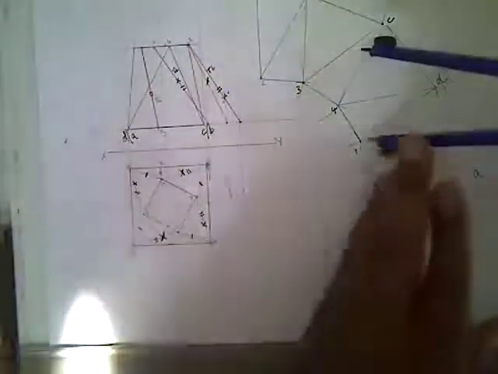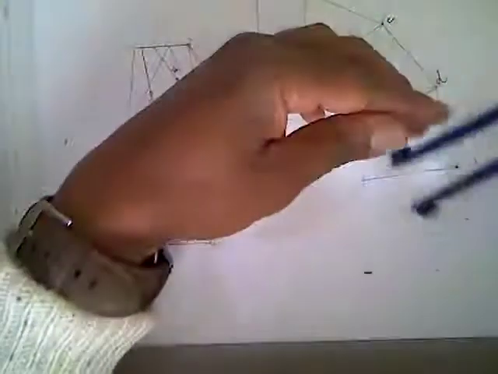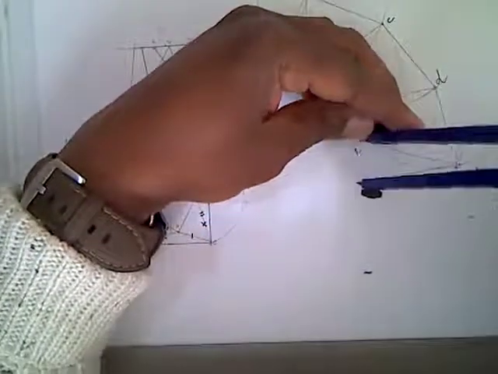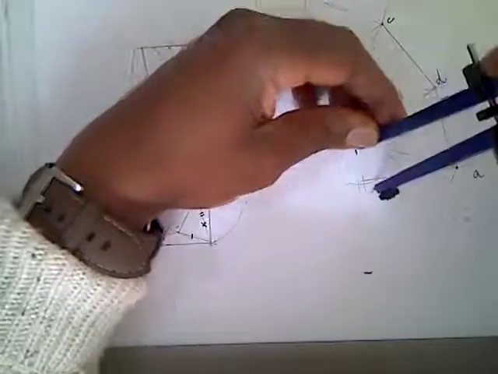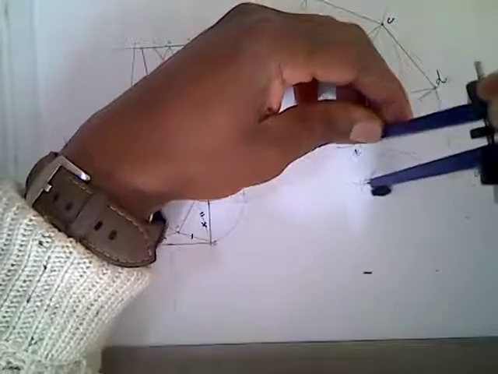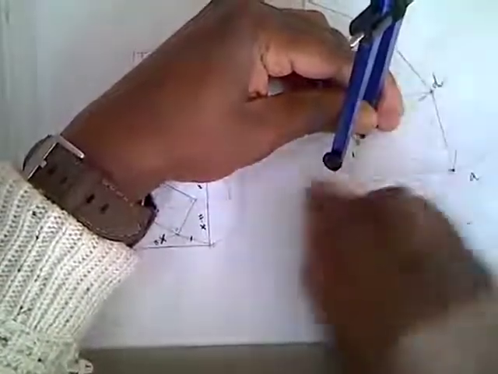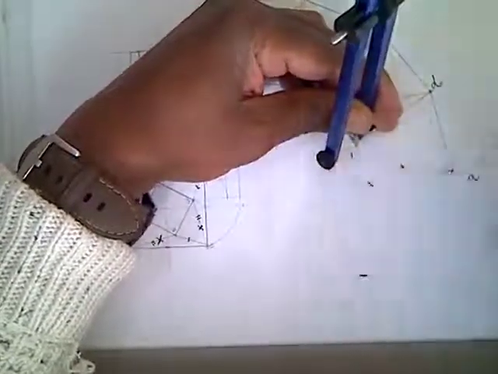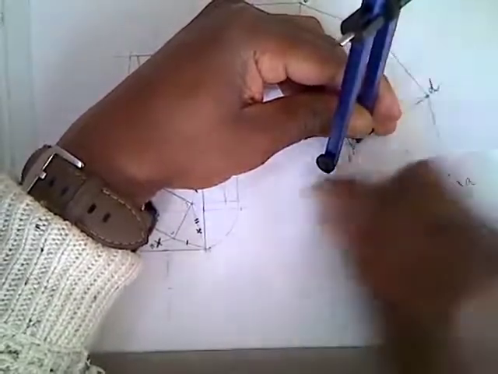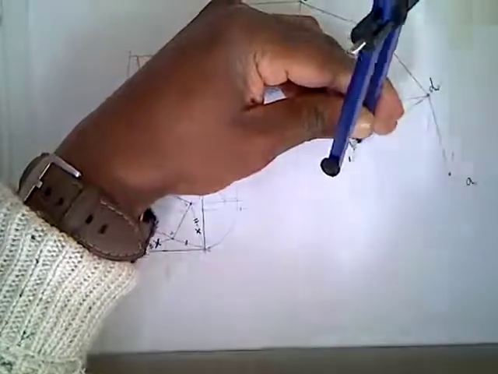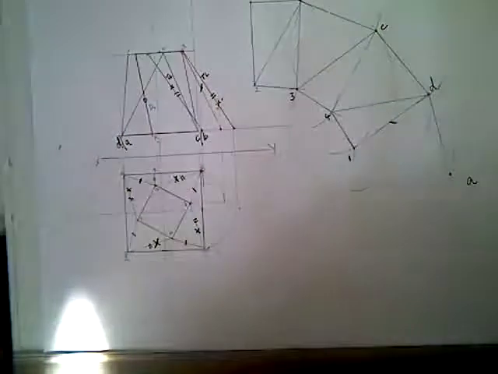From 1 to 2, boy, come on. 1 to 2 is this guy. Same distance there. There is 1 to 2. Check. Yeah, it's that distance. 1 to 2 will be here. Make sure that your rubber is clean. I will clean the rubber. 1 to 2 is there.